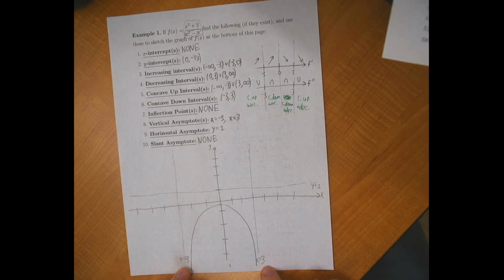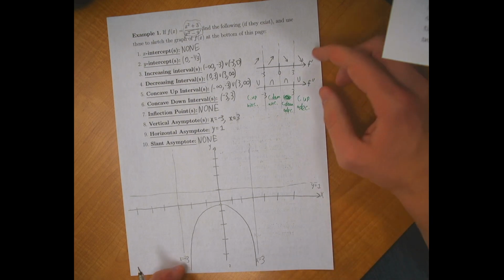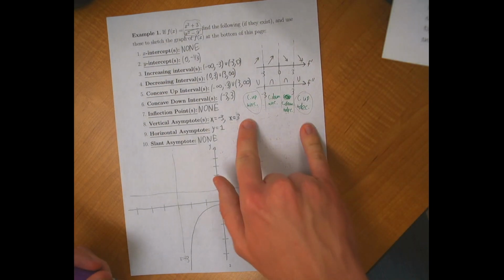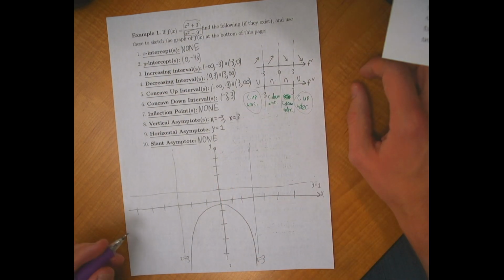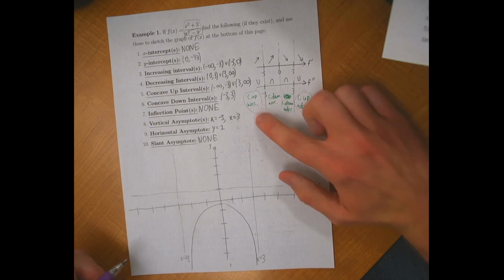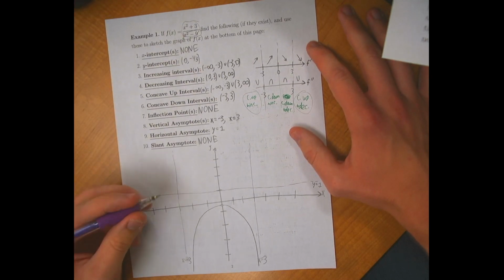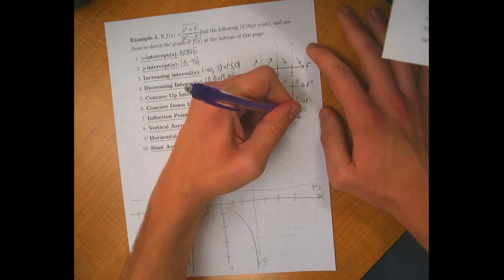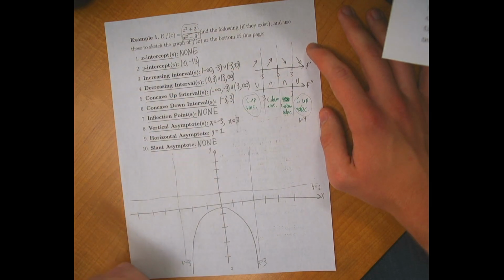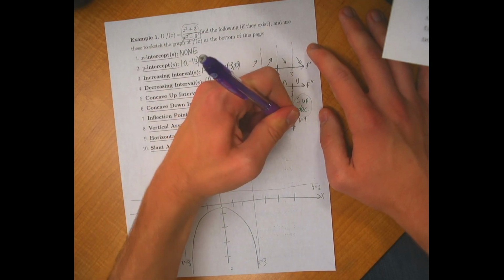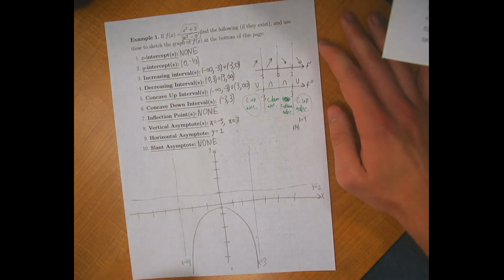So now let's use our concave up and increasing, decreasing intervals to see what our graph looks like. If we plug a point from either of these intervals into f of x, say x = 4, what would we get?